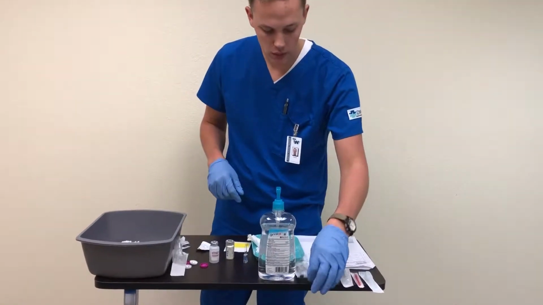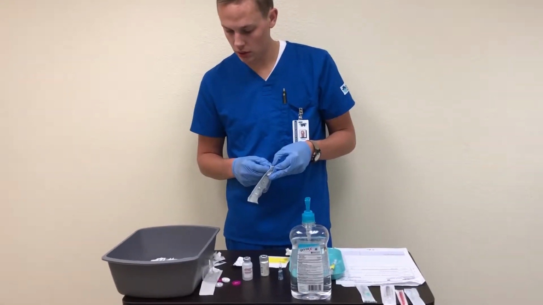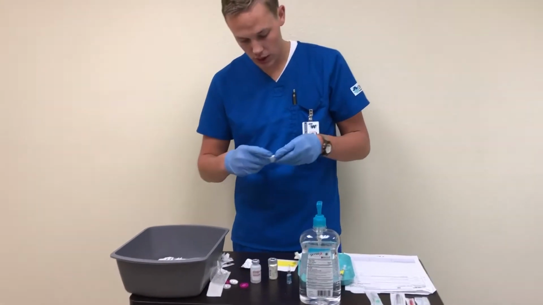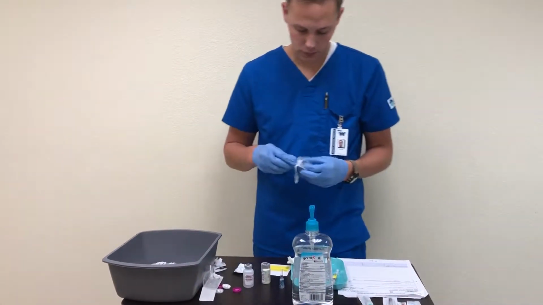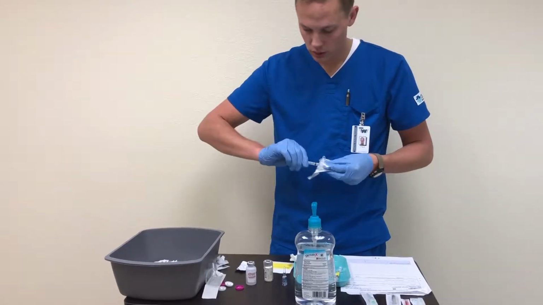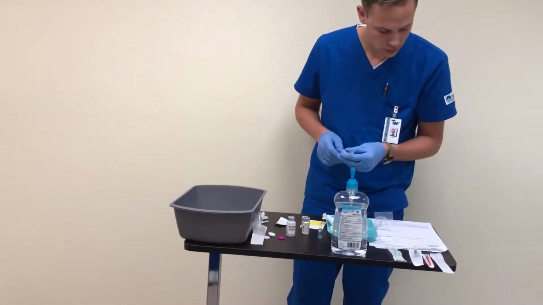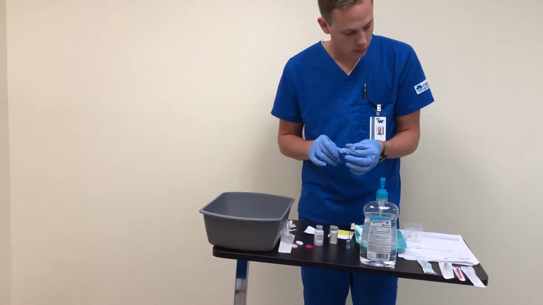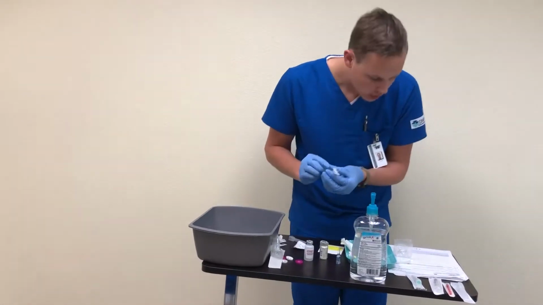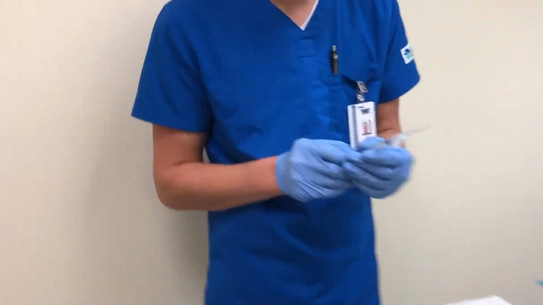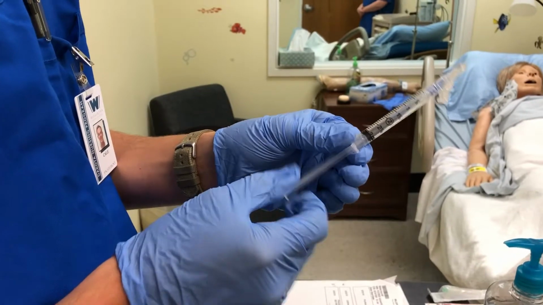So I can then start with my syringe and needle. And then this one is also the 3 mil 23 gauge. Screw that on. And pull it out. And then we're gonna do the 3 mils of air again. There's our 3 mils of air.